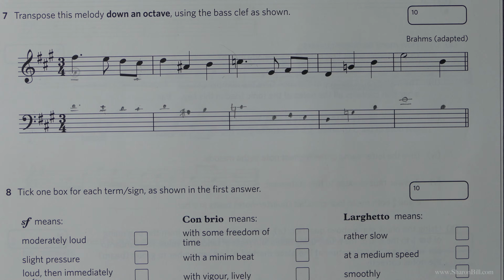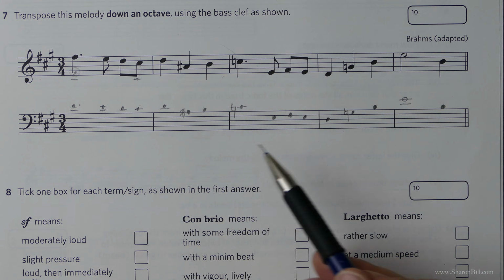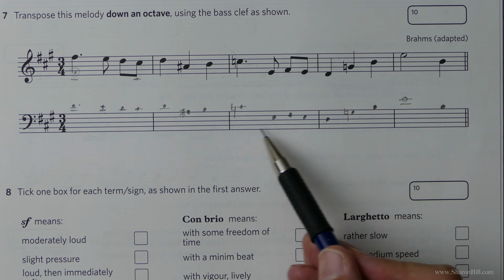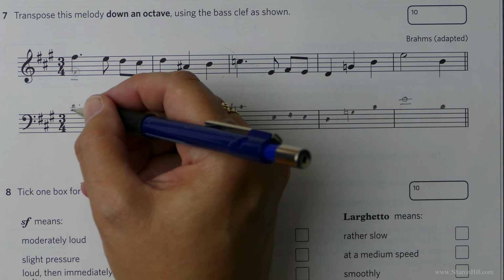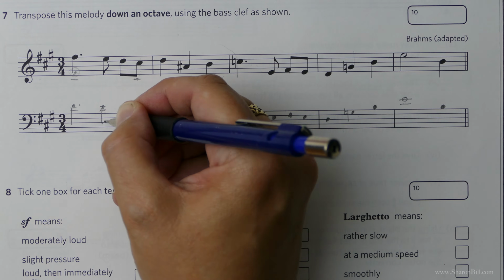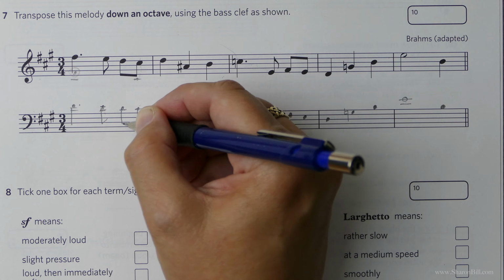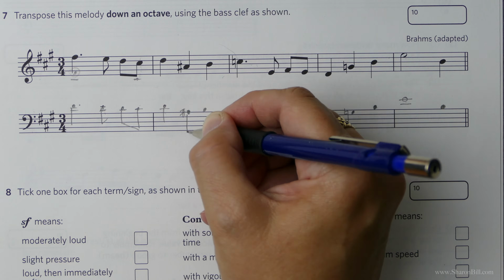So now we've just got to put the stems, and that's going to be an easy job because they're all either on the middle line or above the middle line, so all the stems are going to come down. So there's no thinking there.